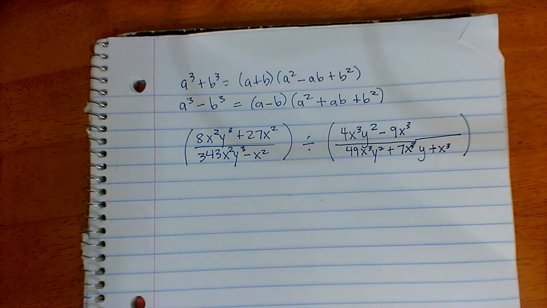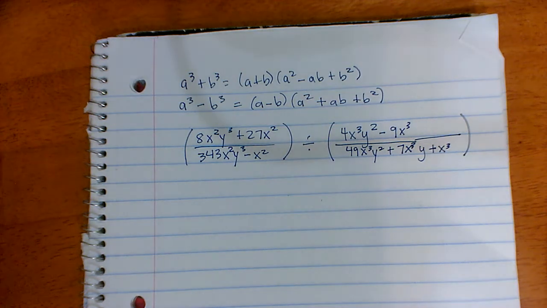I was sent a question about difference of cubes and sum of cubes and how you would use that to factor out a polynomial. So I wanted to go over an example.